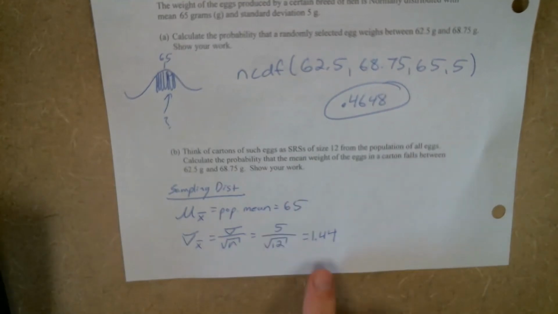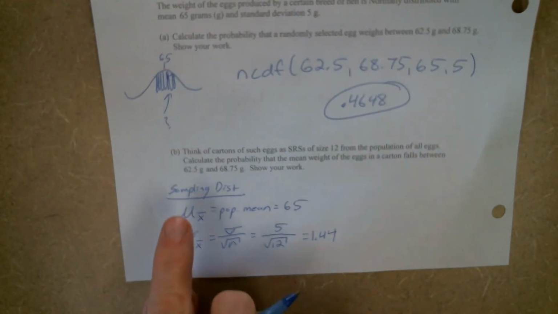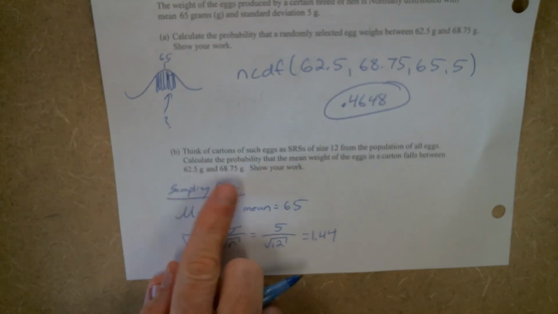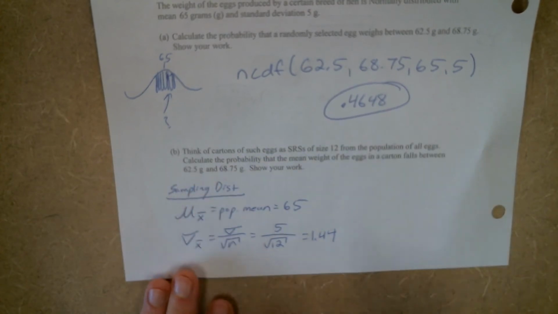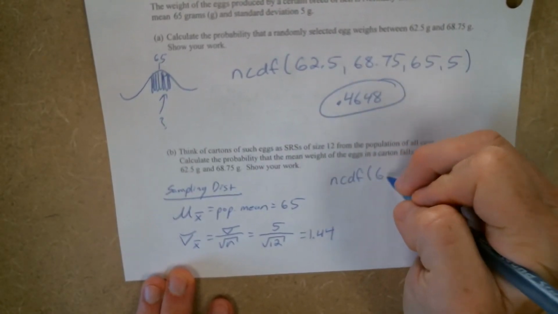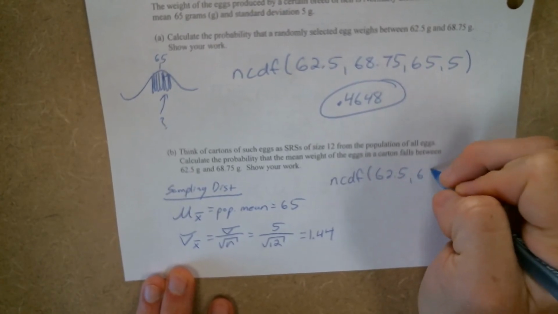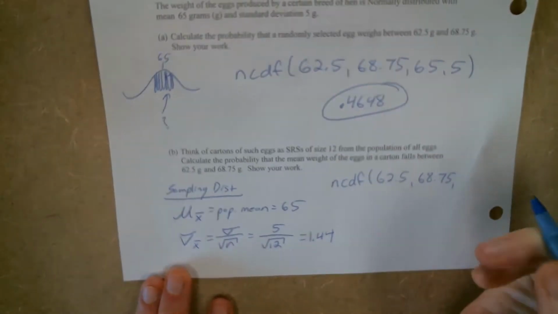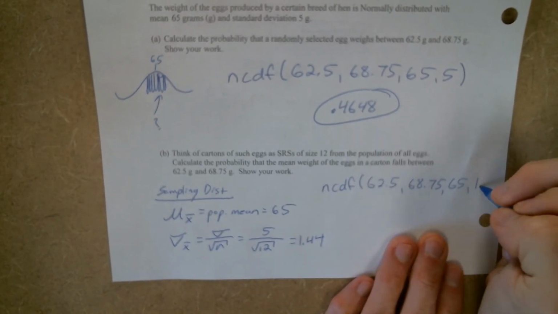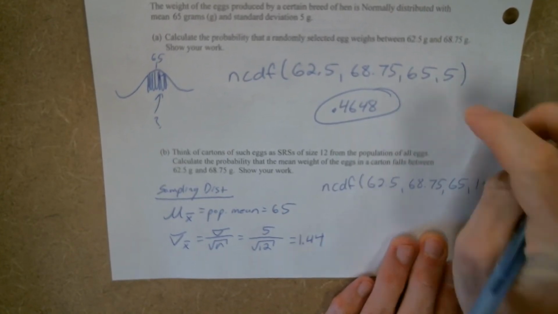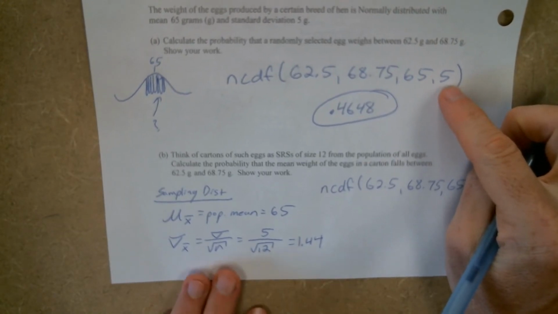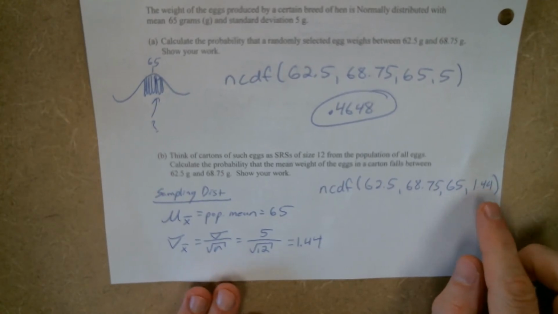All right, now that we have this, we can now do a normal CDF on these values. So same start to our NCDF as up above, 62.5, 68.75, but now we're dealing with a standard deviation of 1.44 instead of the standard deviation of 5. This was for an individual egg. This is for 12 eggs.